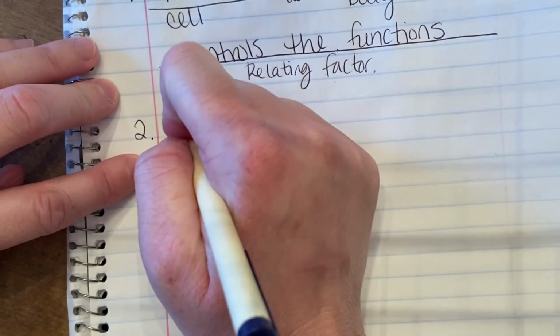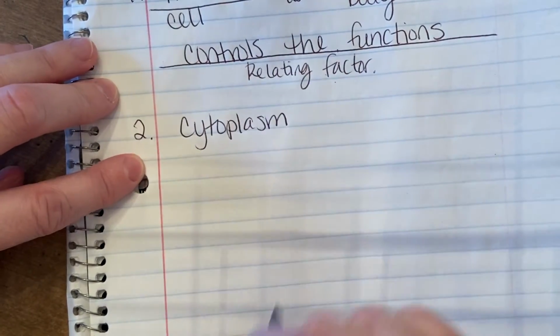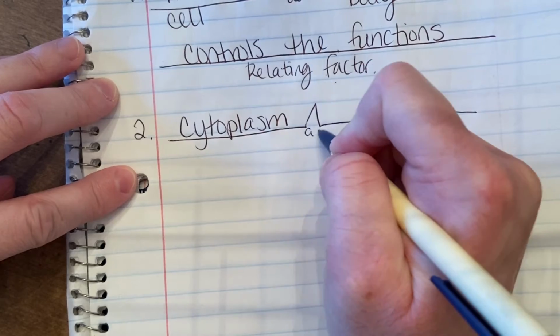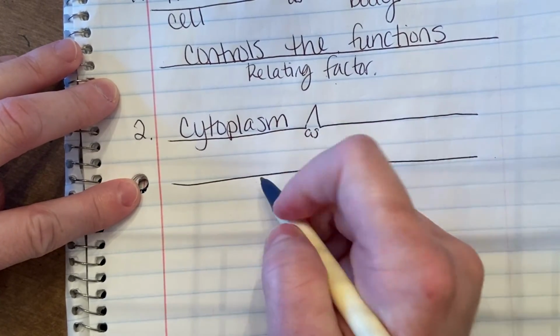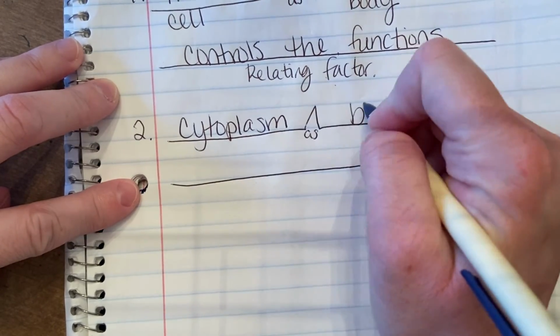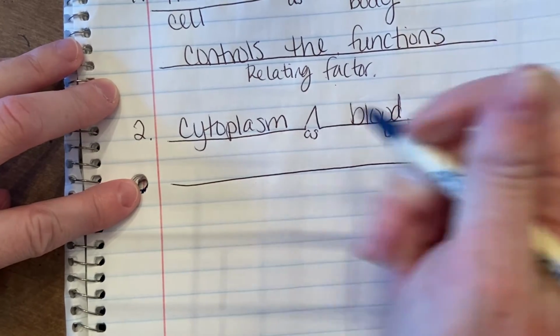2. Cytoplasm. So what do you think cytoplasm is? Cytoplasm, in my opinion, is like blood. Okay? Blood you will find in a body.